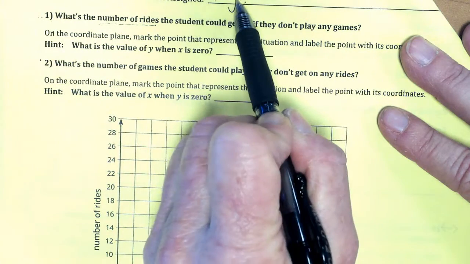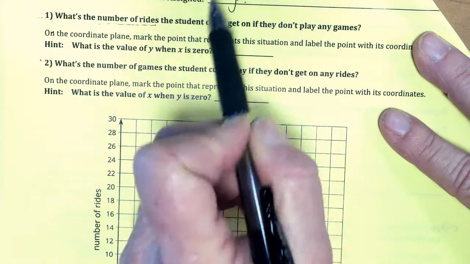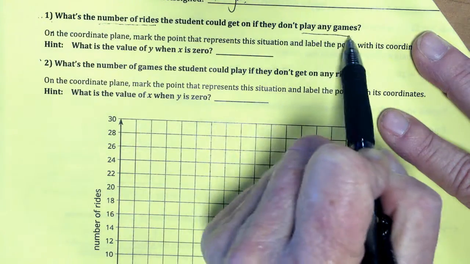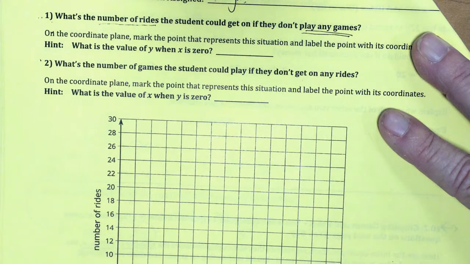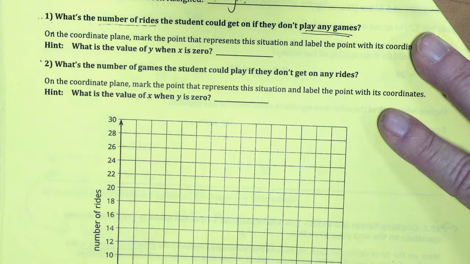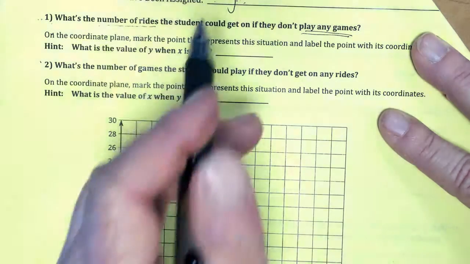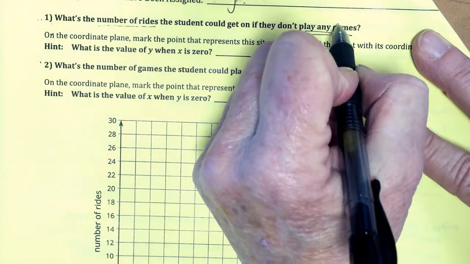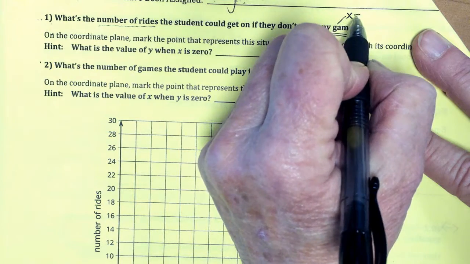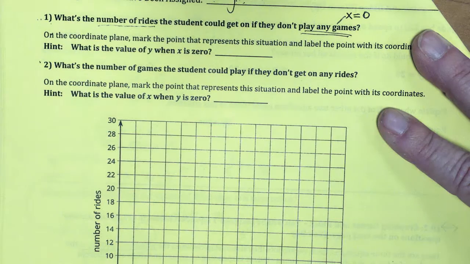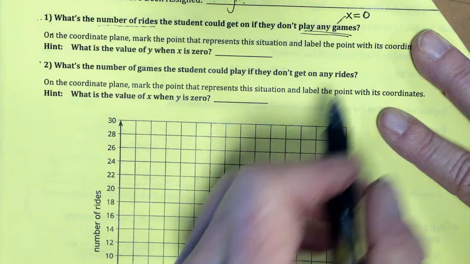Okay, so what is the number of rides? So how many rides could I go on if I don't play any games at all? Well, that means that x is equal to 0. That's what it means. So take a look.